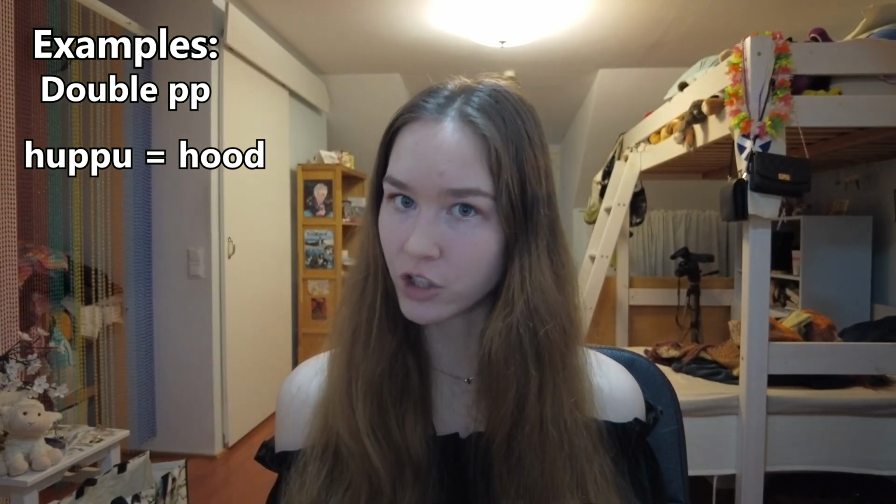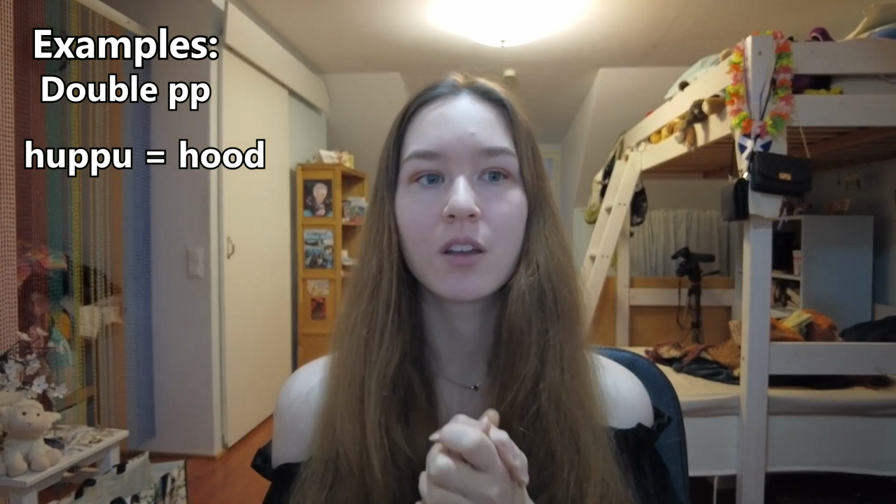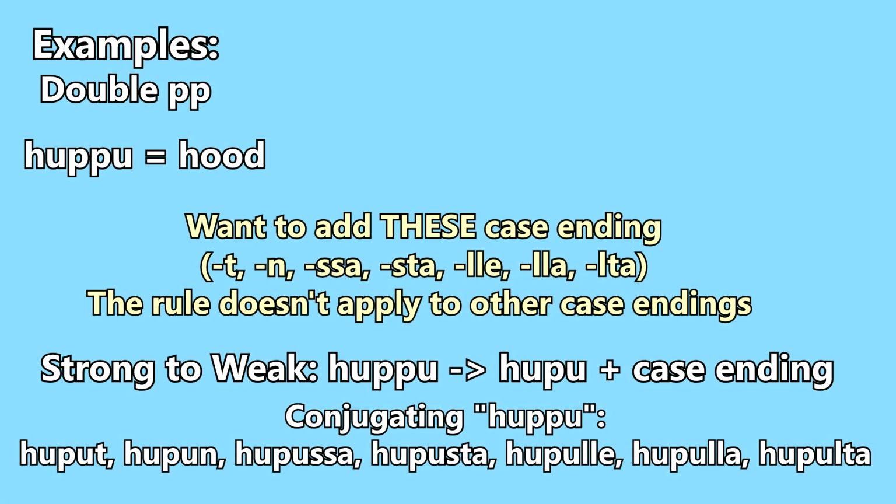Therefore, when we're conjugating, we need to drop a P. So huppu becomes huput. Same with the rest of the conjugations: hupun, hupussa, hupusta, hupulle, hupulla, hupulta. All have one P. Then again, if you go back to the basic word, you add the P again and say huppu.